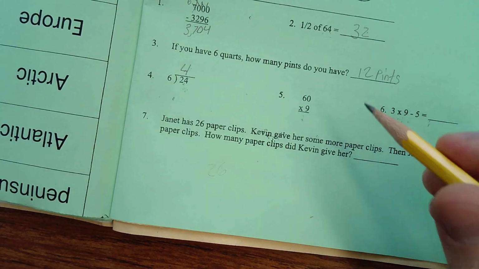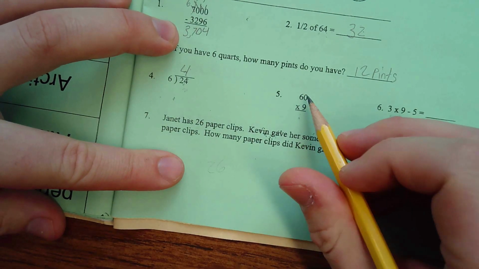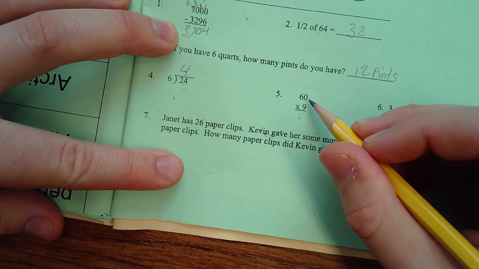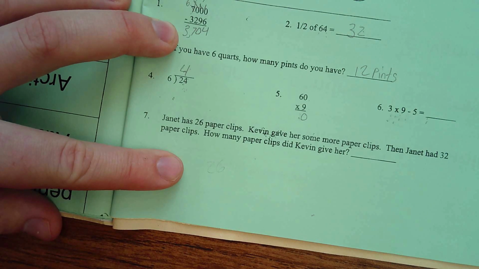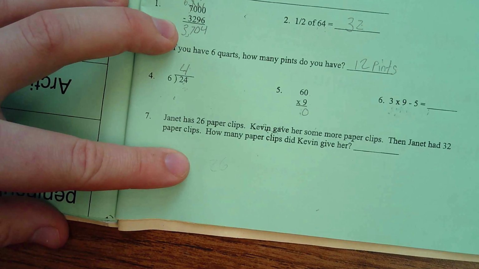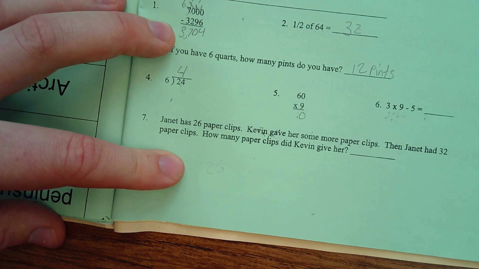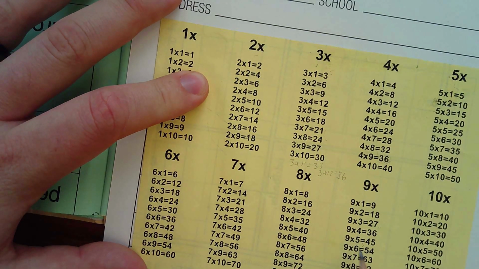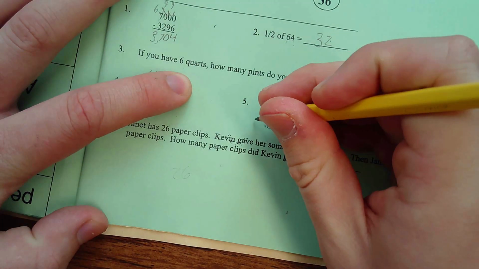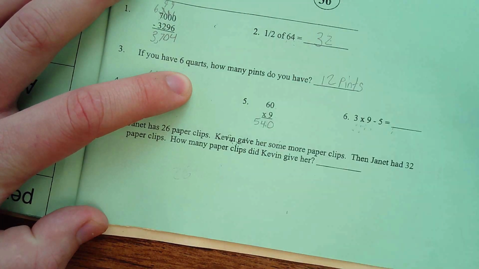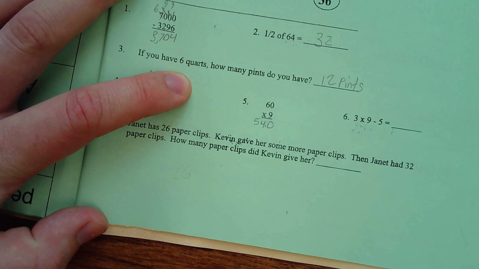All right, let's do some multiplication here. 60 times 9. What's 0 times 9? That is 0. Anything multiplied by 0 is still 0. What's 6 times 9? Well, remember, it's totally okay to go back to your notebook here and refer to it. 6 times 9 is 54. And write that out. 60 times 9 is 540.